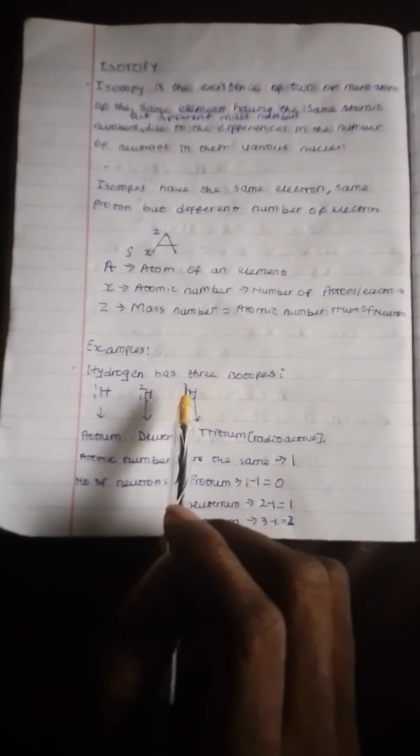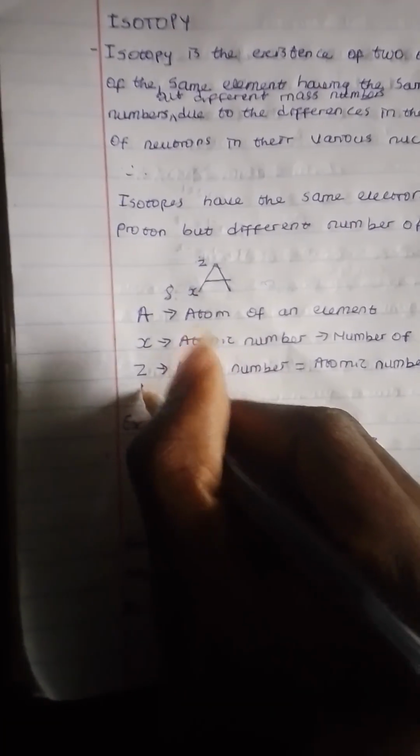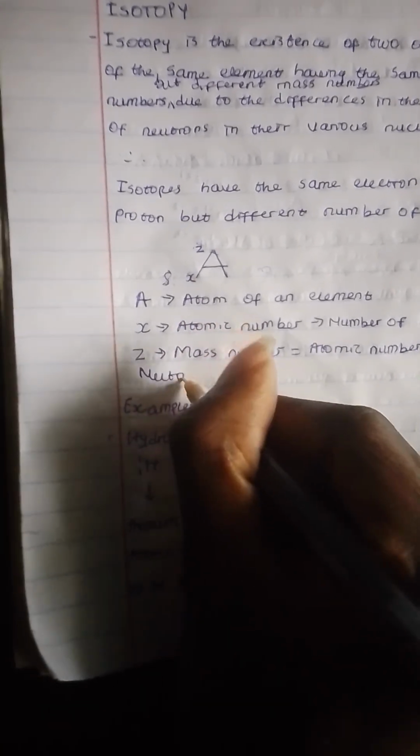So if you notice, these 3 hydrogen isotopes have the same atomic number. What does that mean? It has the same number of protons and the same number of electrons, 1, 1, 1. But their mass numbers are different. This one is 1, this one is 2, this one is 3. So why is it different? It is different because of the number of neutrons. So what did I tell you the number of neutrons is? Let me write it here again. Neutron equals mass number minus atomic number.